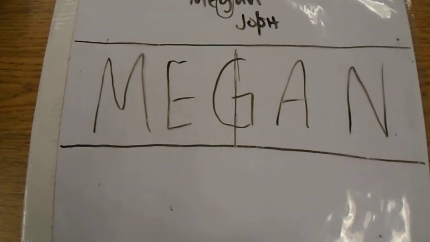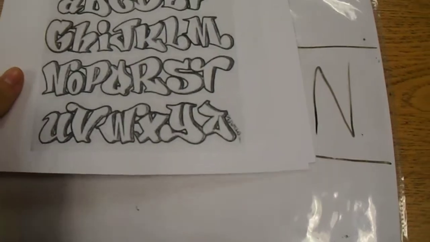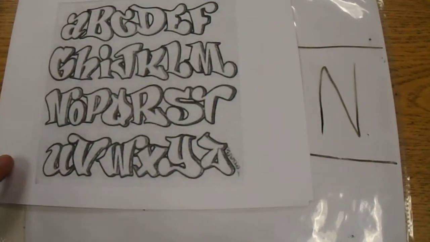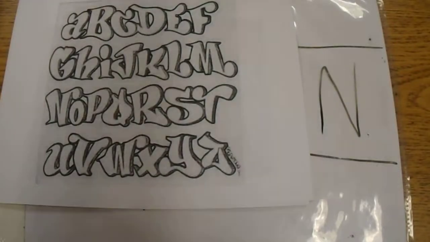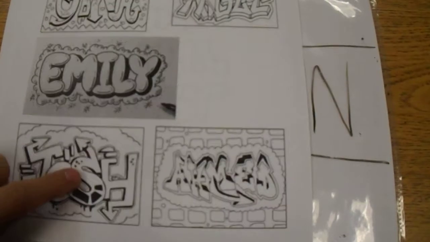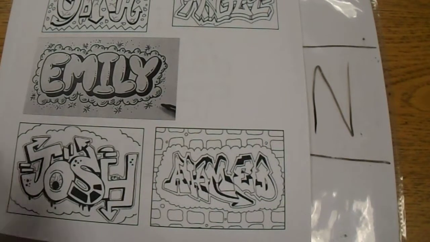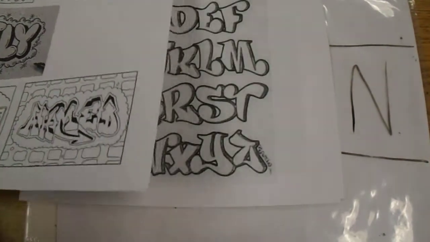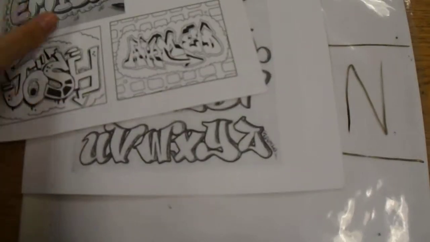Okay, so once I've got my regular handwriting in, now I'm going to look at this handout to help me turn these letters into graffiti style. If you notice these examples, one letter touches the next letter or they overlap, and that's consistent with graffiti style. So I'm going to keep that in mind as I'm drawing.